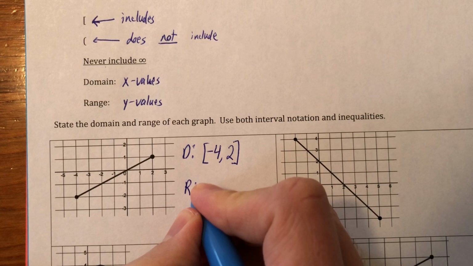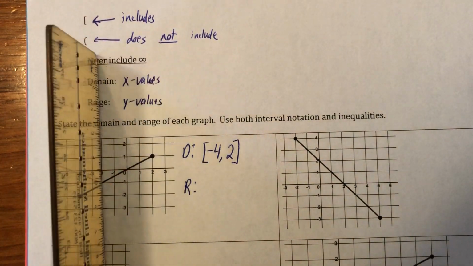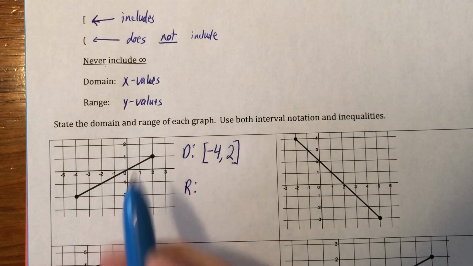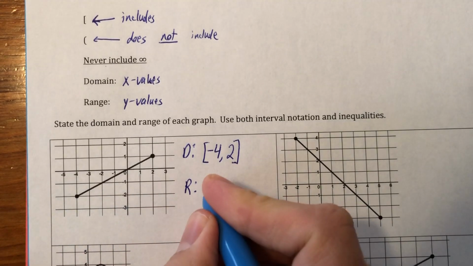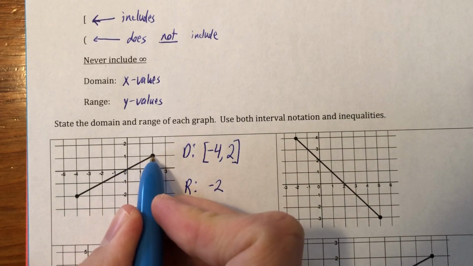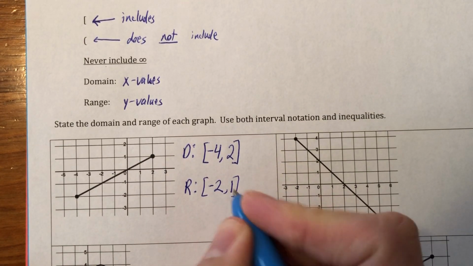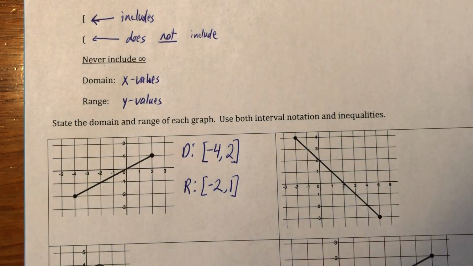My range is, now what y values have I used? No longer am I looking at this and saying, what are my x values? Now I'm looking to say, what are my y values? So I'm going from down here to up here. My down here is at -2 and my up here is at +1. -2 to +1, brackets on both because they're closed circles. And that's it. We'll come back to this problem when we're done with the front side, and we'll write inequalities instead, but for now, we're done.